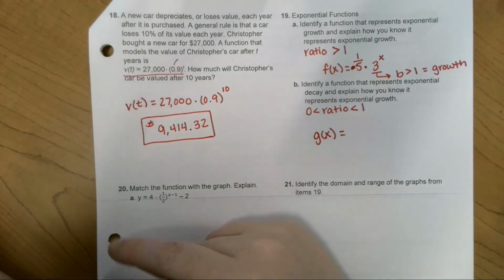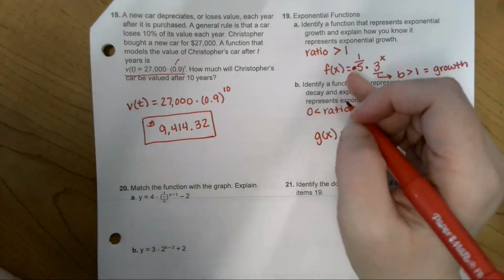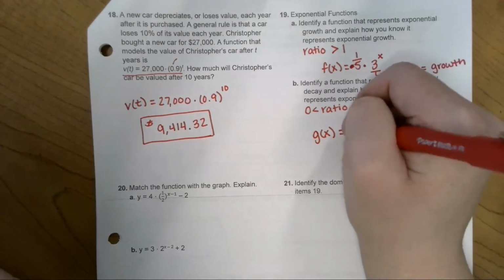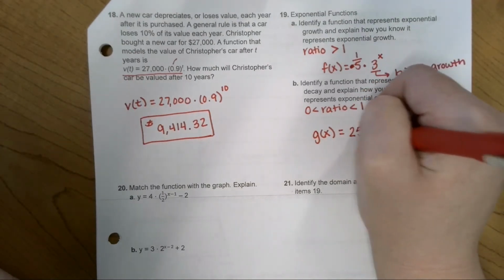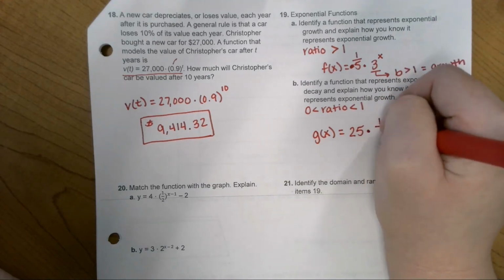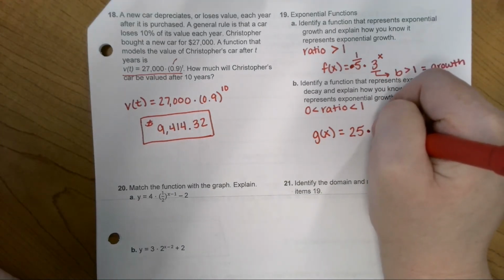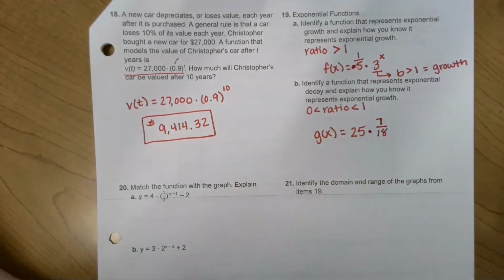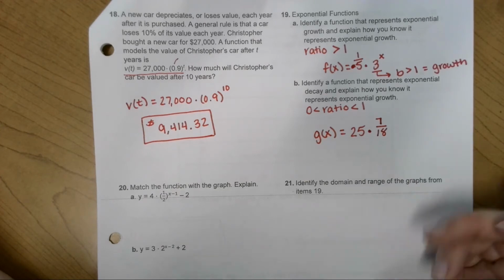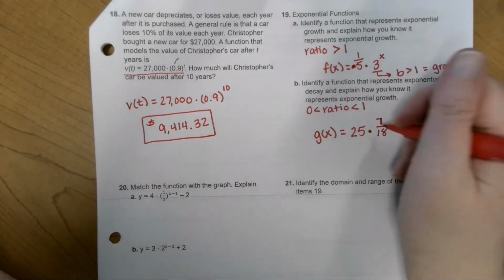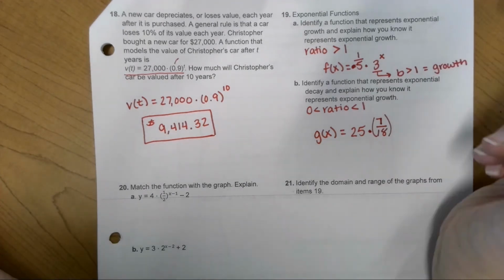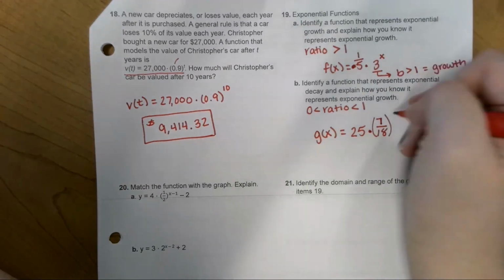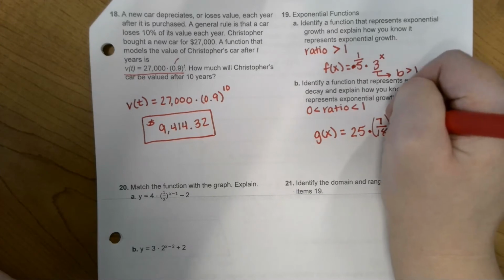g of x is equal to... I don't care what your initial value is. Let's start with a big number. Let's do 25 times, let's do like 7/18 or something. I didn't want to do 1 over because I wanted you to see you could have anything as long as this is less than 1. I don't want to say as long as it's a fraction, because you could have a fraction that's larger than 1, but anything less than 1 raised to the x will work.